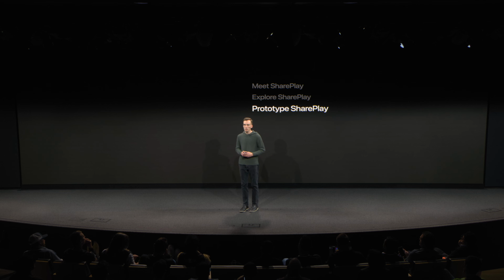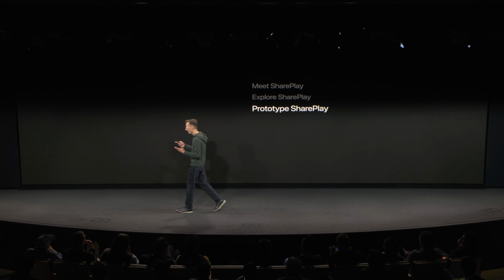With that, let's see how we can put these APIs together in a new app my colleague Alex has been working on. Alex?